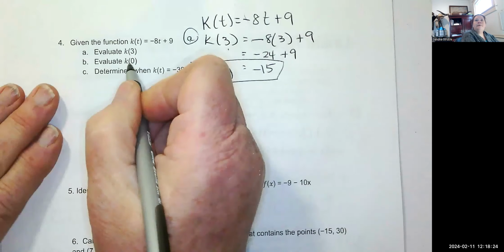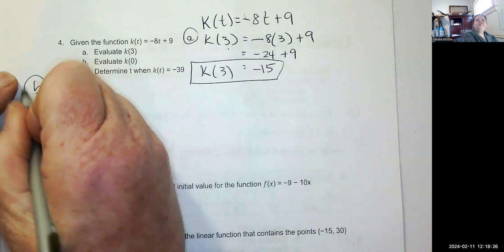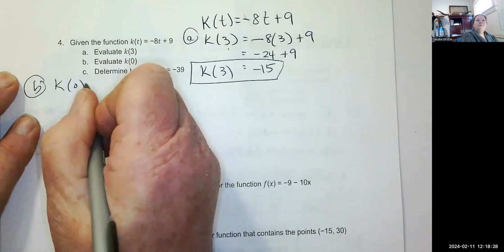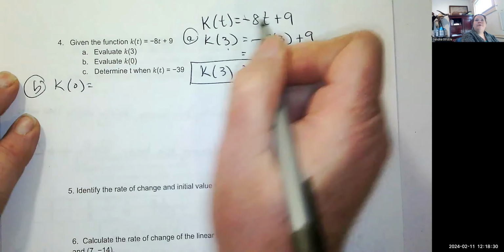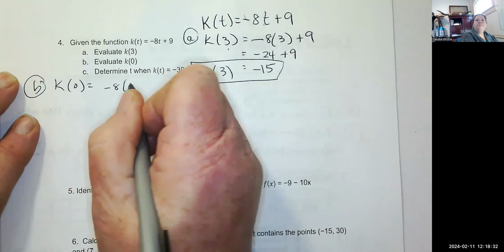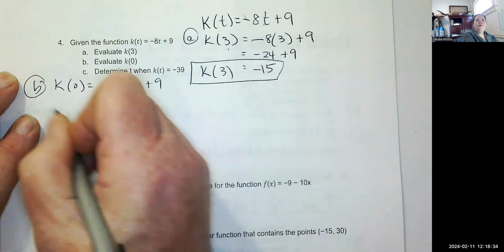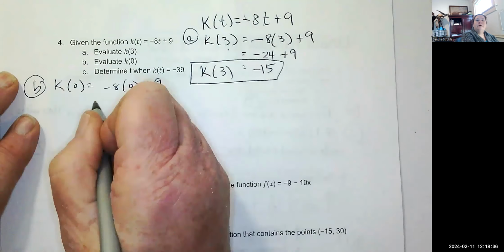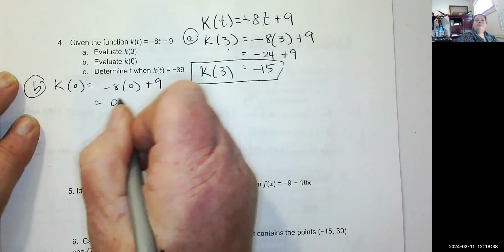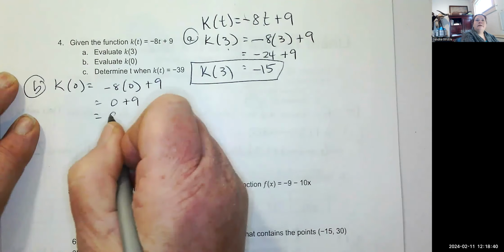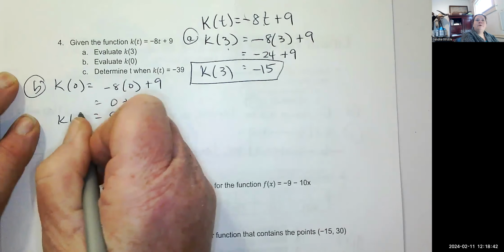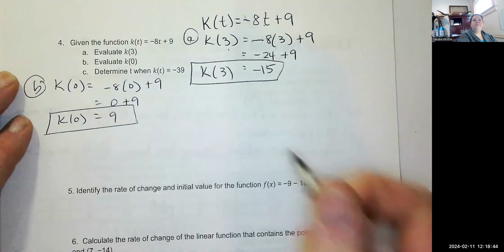The next one, now we've got k of 0. K of 0, again, everywhere there's a t on the right, we're going to plug in a 0. And we're only going to solve for the right. Anything times 0 is 0. And 0 plus 9 is 9. So k of 0 is 9.